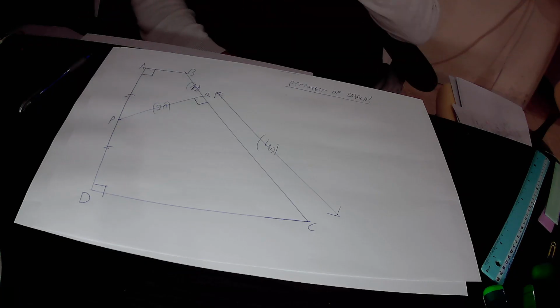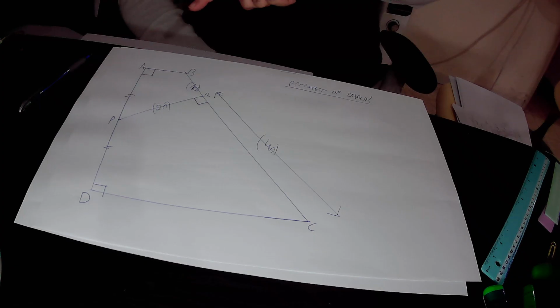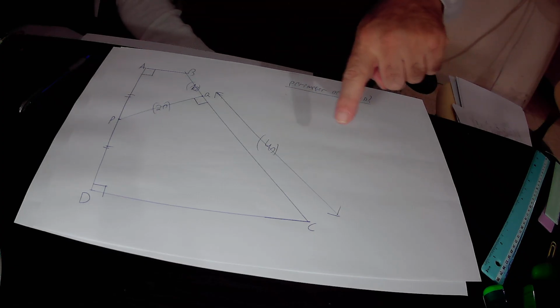Again, our task is to find out the perimeter of this quadrilateral ABCD. So, first of all, what is a perimeter? A perimeter of a quadrilateral is the sum of its four side lengths. That is to say, the perimeter of quadrilateral ABCD equals AB plus AD plus DC plus CB.